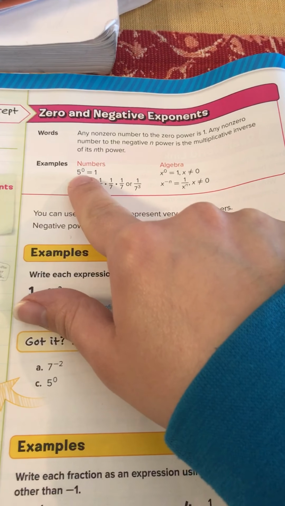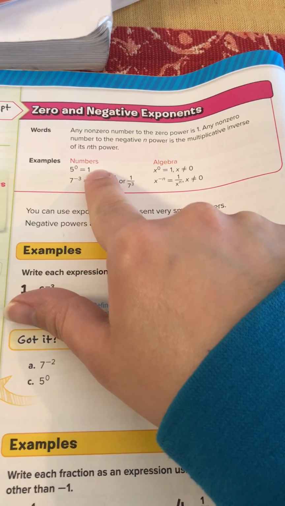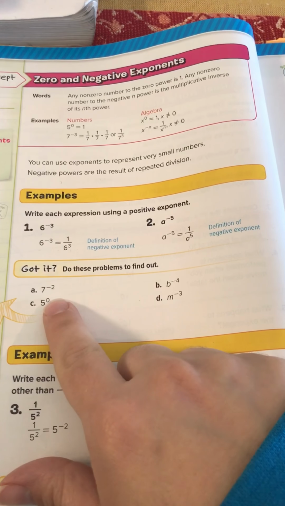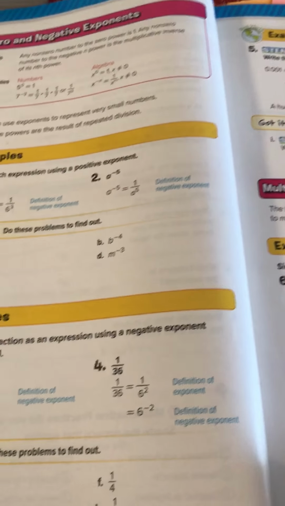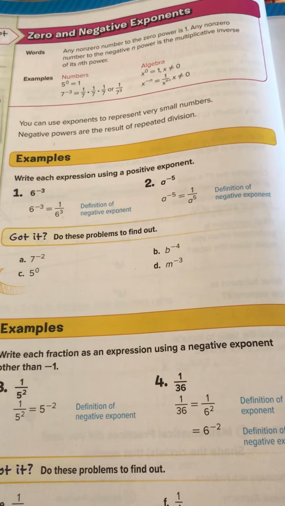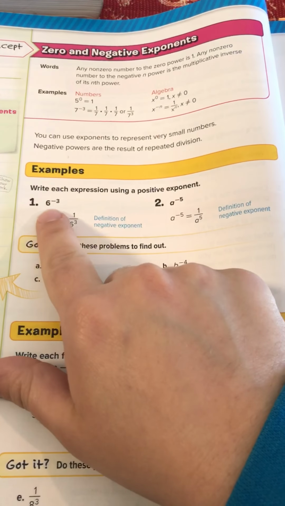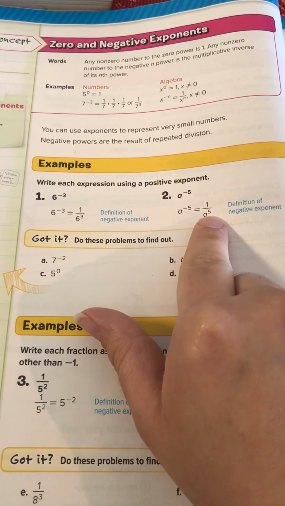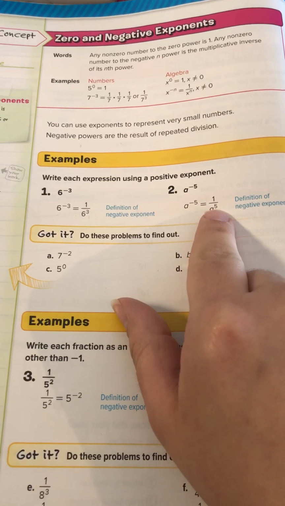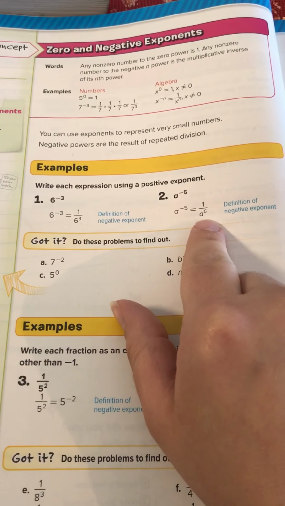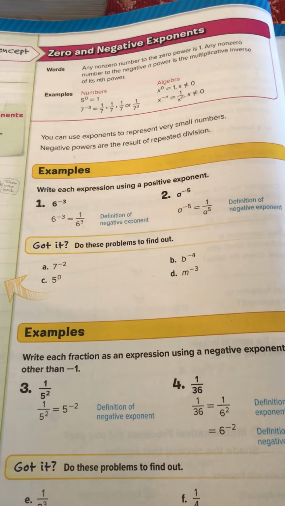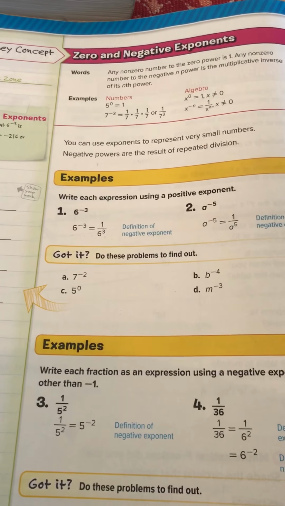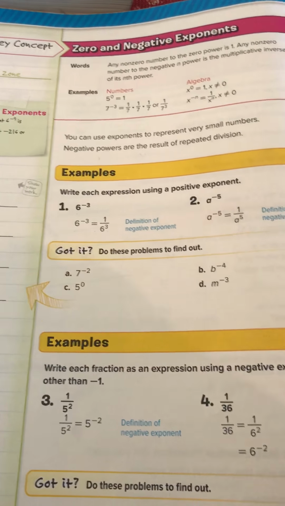Okay, and then also anything to the 0 power would give you 1. So if it is 5 to the 0 power, that would give you 1. If it's 200 to the 0 power, that would give you 1. Okay, these negative exponents, you're going to move to the denominator, as you can see. And when you move it, it becomes positive. So that's the reason that we're moving it, because negative exponents are not proper. So we can't leave an expression with negative exponents. We have to change them to positive exponents.